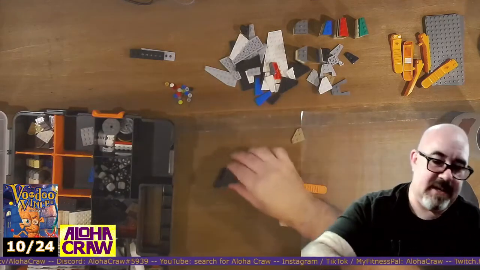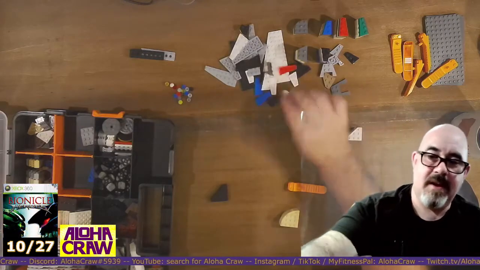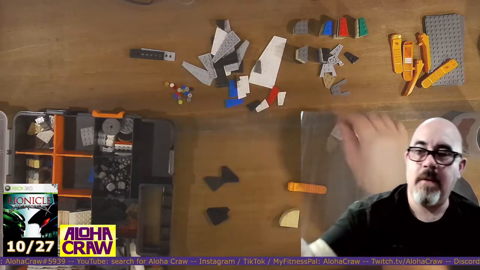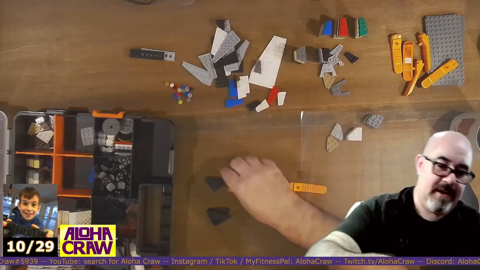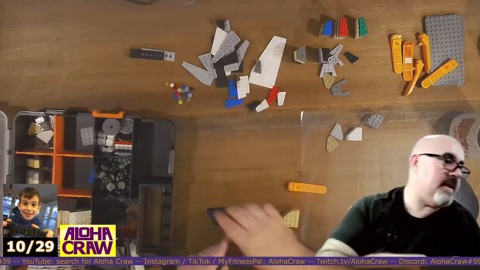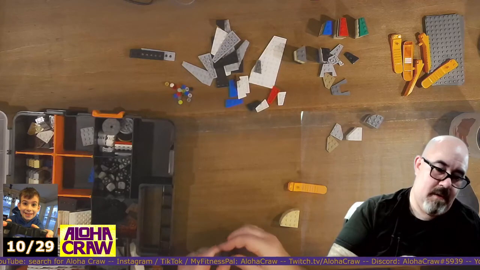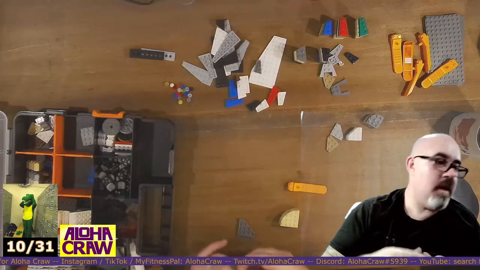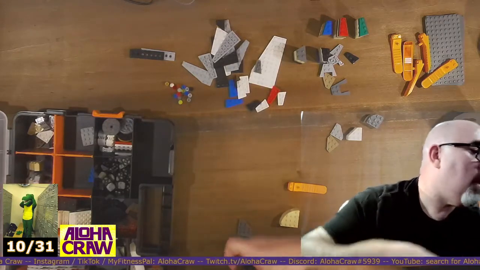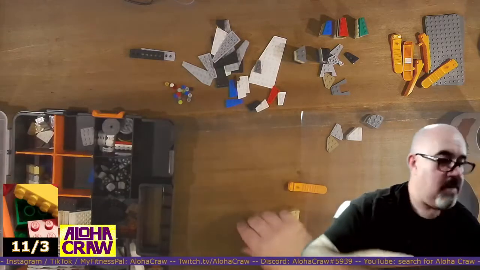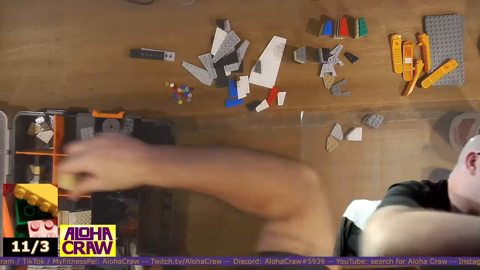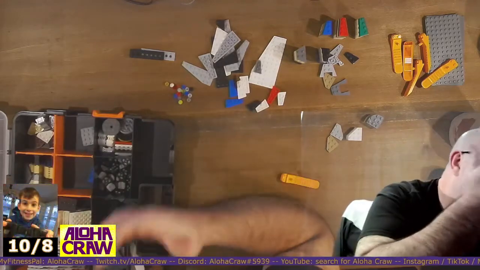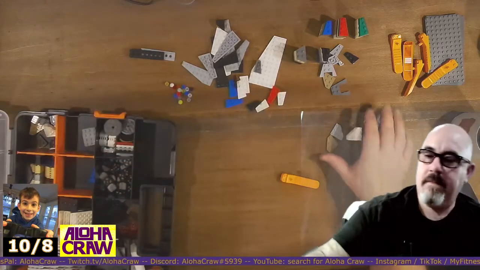Let's organize these into sides. It's 4, 3, 3, 3, 4. Those are wings. So 4, 3. Okay. So these 4 are all gonna go together. That's gonna be nice. Let's put those right in there. There we go. That fits in quite nicely. Here are my 3s over here.